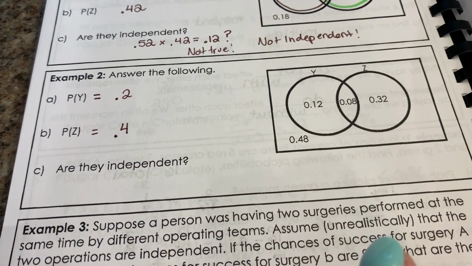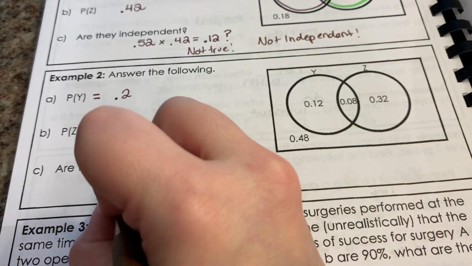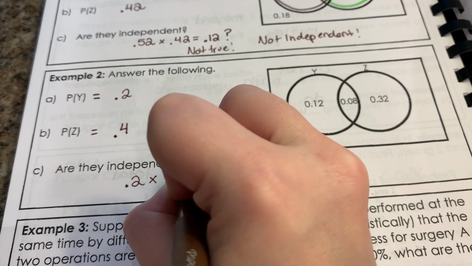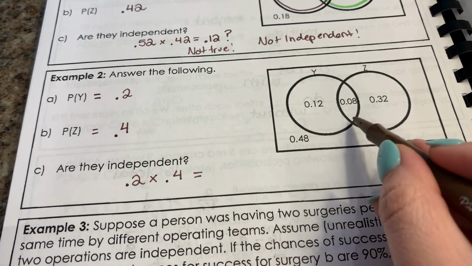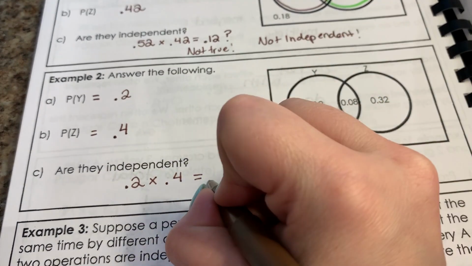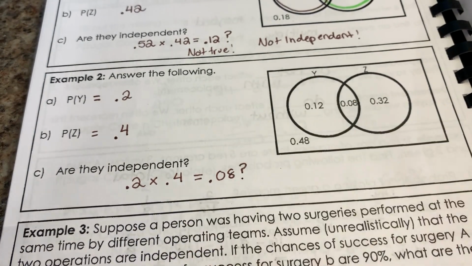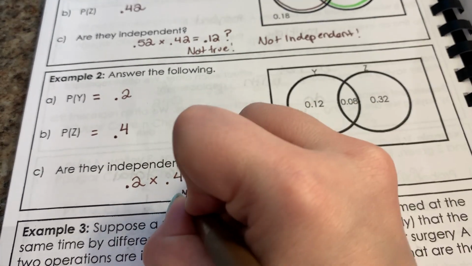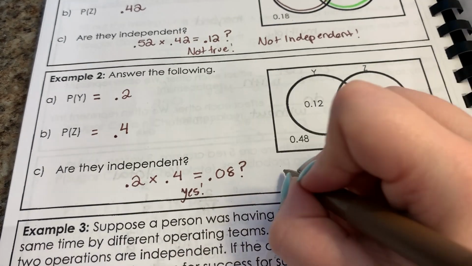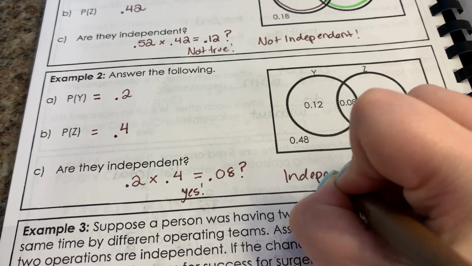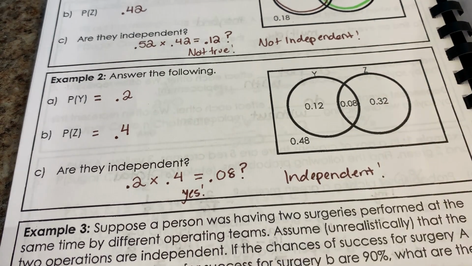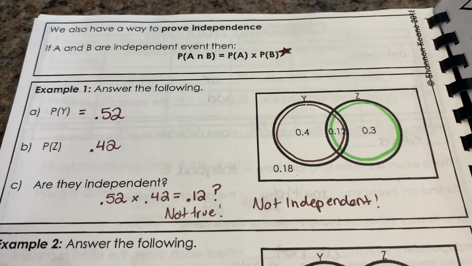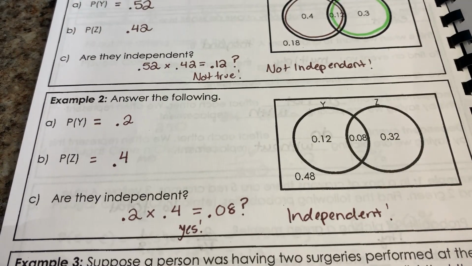And then you used your multiplication rule of independence to test it out. You said, okay, the probability of the first one times the probability of the second one should equal their overlap, should equal what's in the middle. And that's what you asked yourself. So you picked up your calculator, you plugged it in, and you figured out, yes, that's totally true. These are independent events. Okay, so that's the very first way to use our brand new rule here. It's just to prove if events are independent.